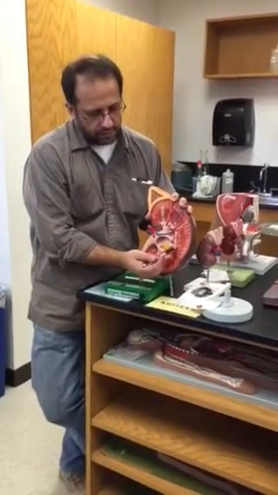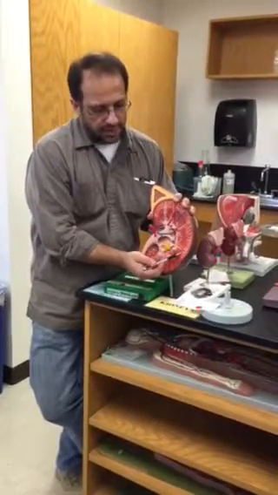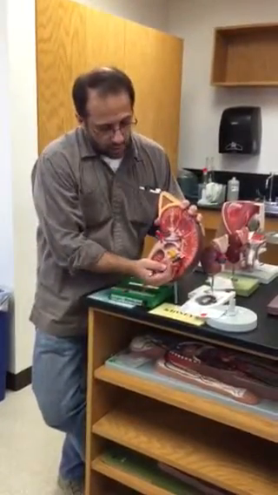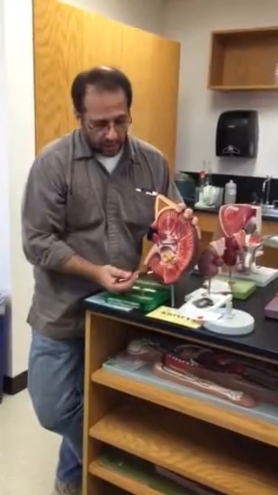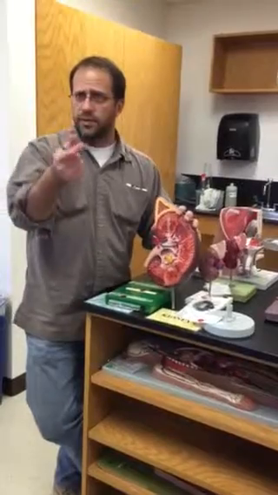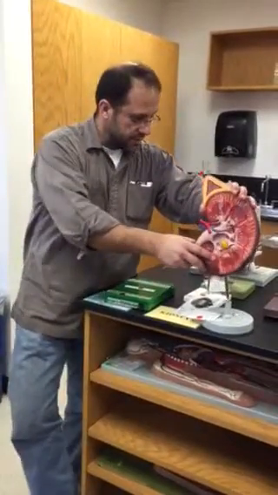What do we call the arching? Arcuate arteries. Now the cortical radiate. Listen to what the word says: cortical, cortex, radiate, it radiates out. So arcuate is the arch, cortical radiate radiates outward. All right, and then the cortical radiate turns into the afferent arteriole, which then becomes the glomerulus.